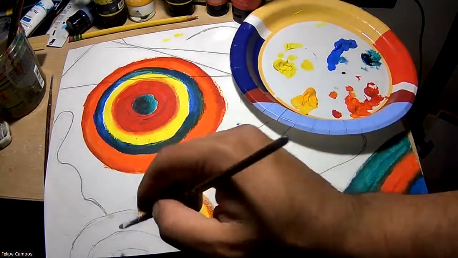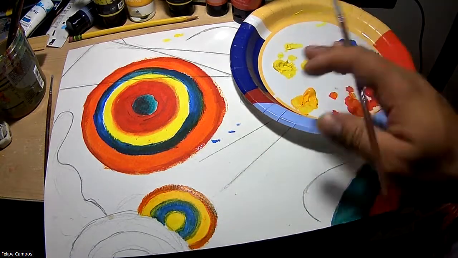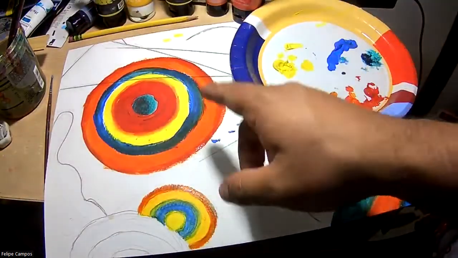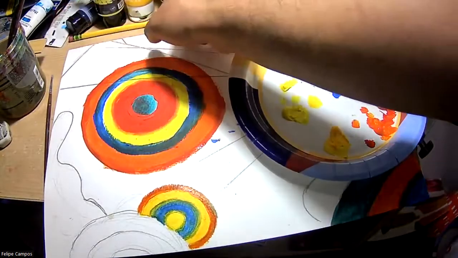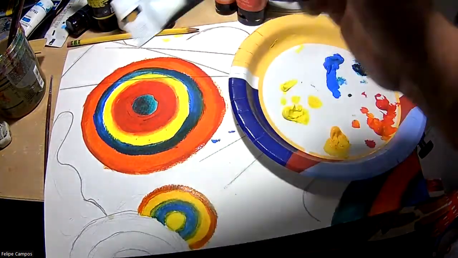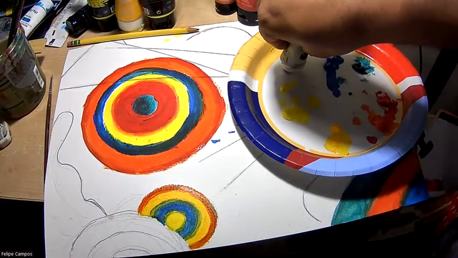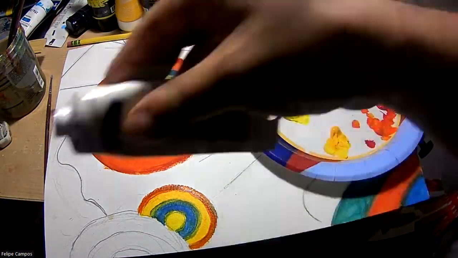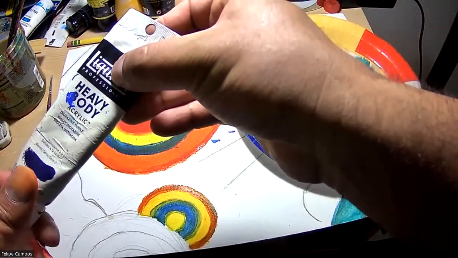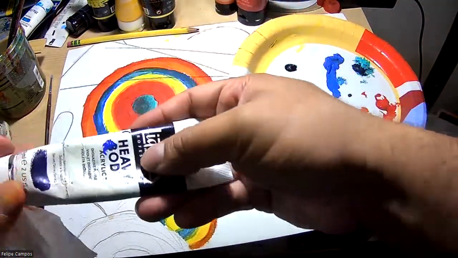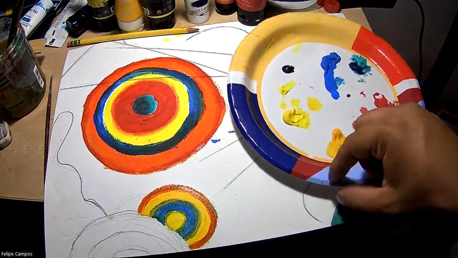Now let's go ahead and do this one, but this one, I don't want it to be as colorful. I want it to be more muted. And I'm thinking that we need to add some purple in there. So let's go ahead and find a purple right here. This is the name of this thing. It's called dioxazine purple. Yeah, a very deep purple.